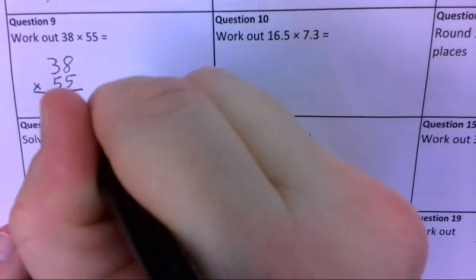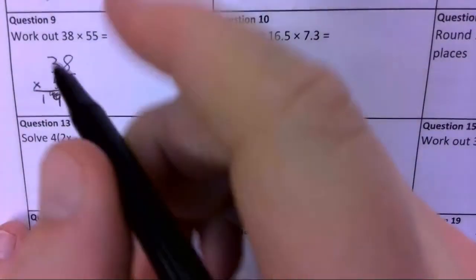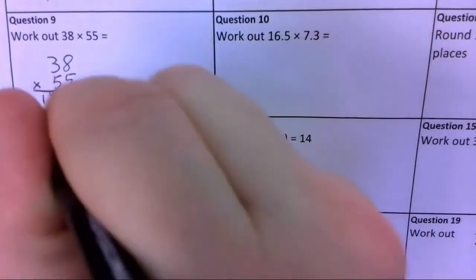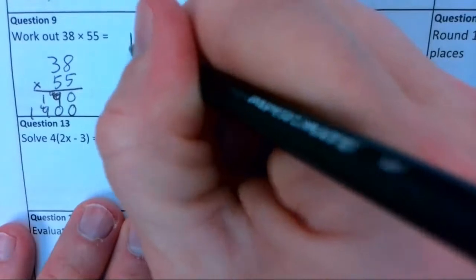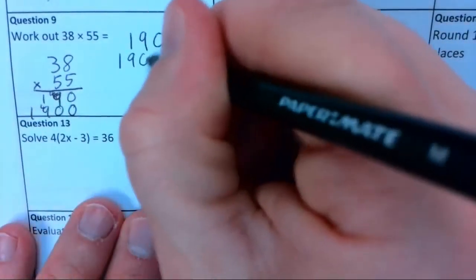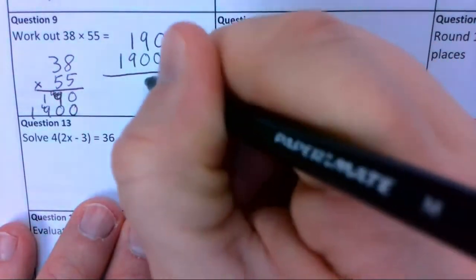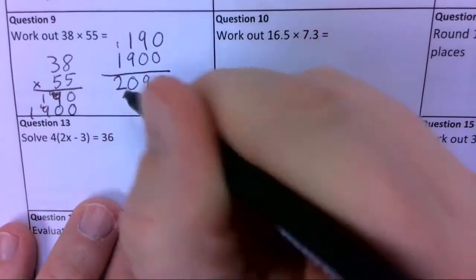So I've got the 0 here. I've got to put that extra 0 in there. Then 5 times 8 again is 40. 5 times 3 again is 15, so this is going to be 19. So we've got 190 there, and I've got 1,900 below. I'm going to add those up. 2,090.